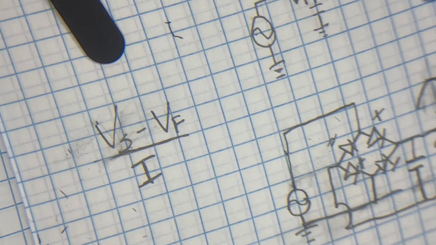Now, since I destroyed the first LED, I'm going to get another one very similar to it.